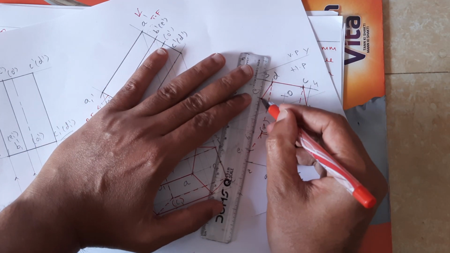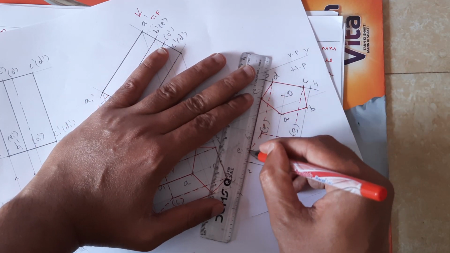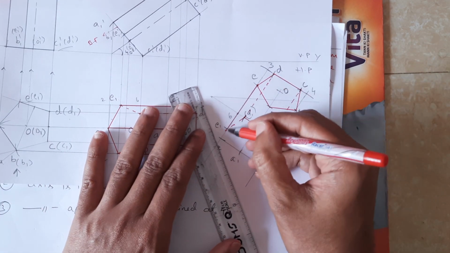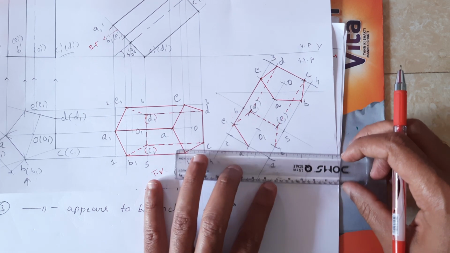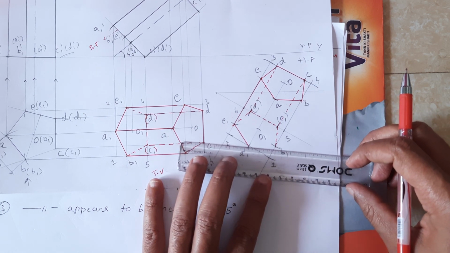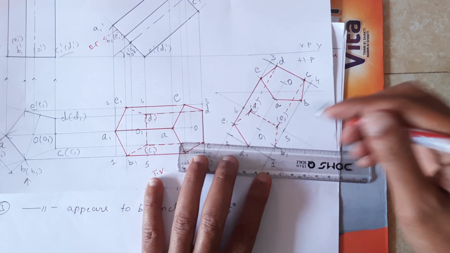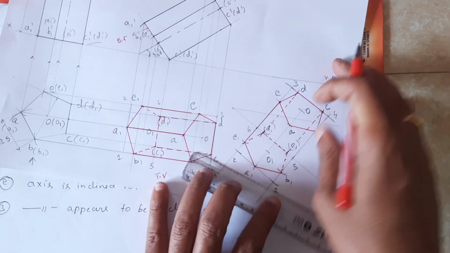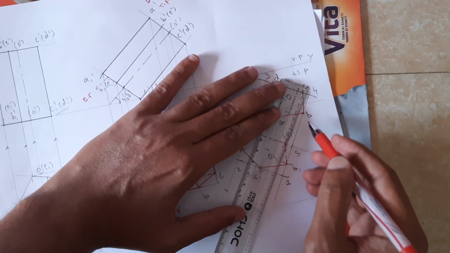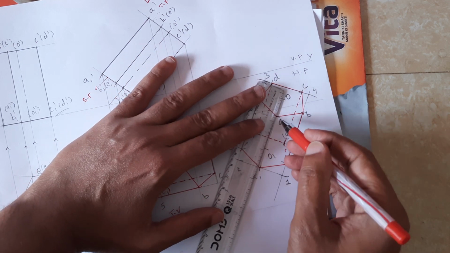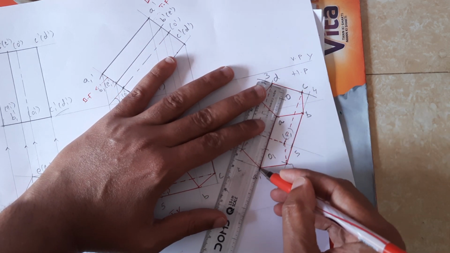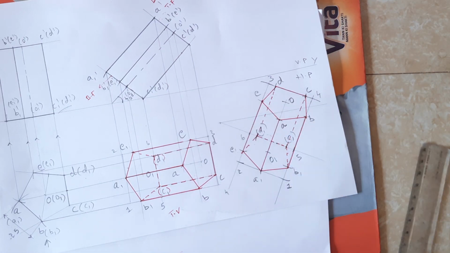Next, the outermost edges must be dark: E1 to A1, A1 to B1, B1 to B, and the remaining vertical edge A1 to A must be dark.